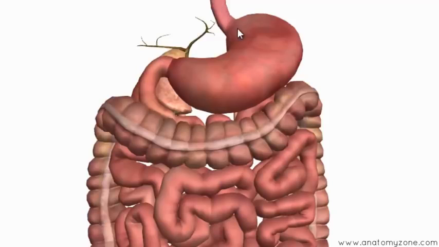The function of the stomach is to mechanically digest the food by churning it. The muscular walls of the stomach churn up the food and mix it with digestive enzymes. And you've also got some cells in the wall of the stomach producing acid, which kills bacteria. So in this way it serves as an infective barrier.